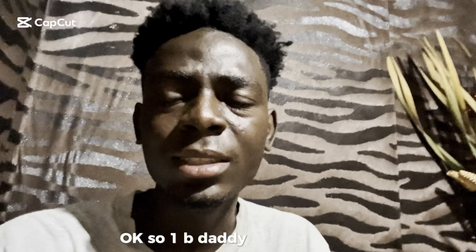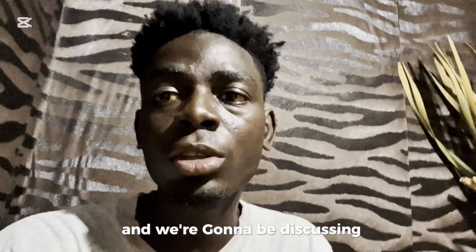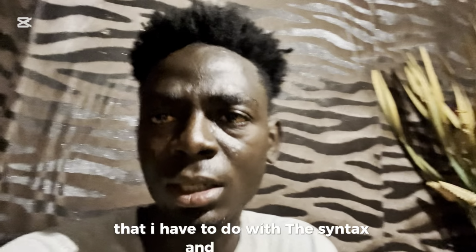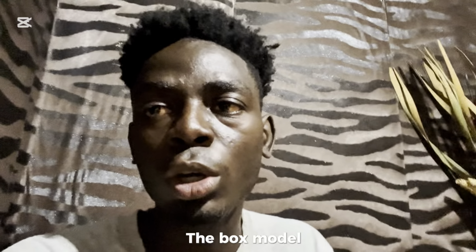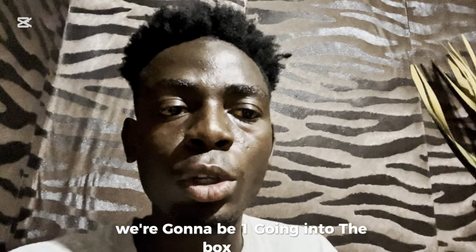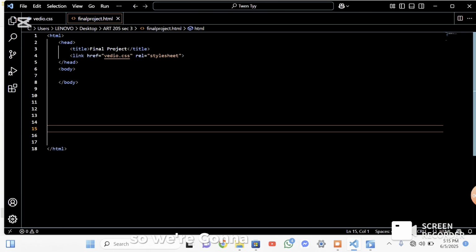Okay, so this is my ID, and we're going to be discussing two topics today: CSS basics that have to do with the syntax and selectors, and we're also going to be discussing the box model. All right, so we're going to be discussing CSS basics, right? That have to do with the syntax and selectors.